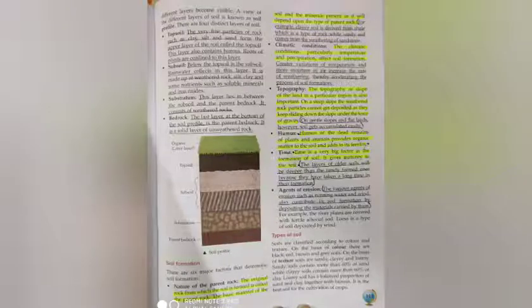Now we discuss the soil profile. So what is the soil profile? Soil develops in horizontal layers. If we cut vertically down into the earth, different layers become visible. These different layers are known as the soil profile. The layers in the soil profile are known as topsoil, subsoil and substratum.